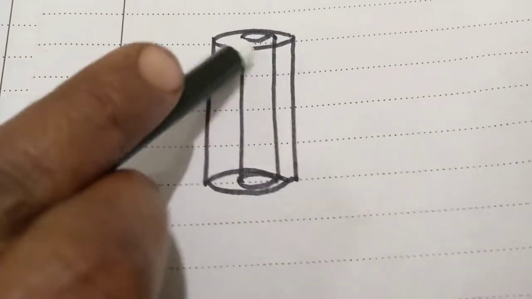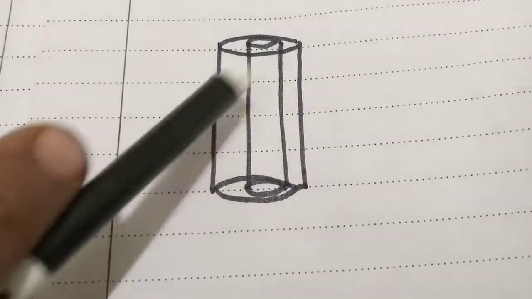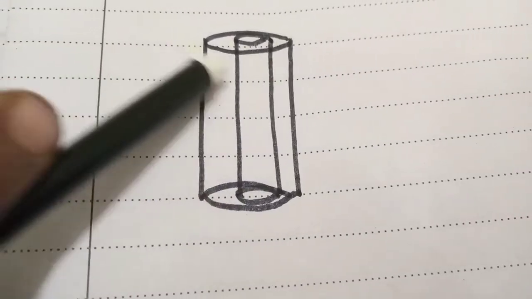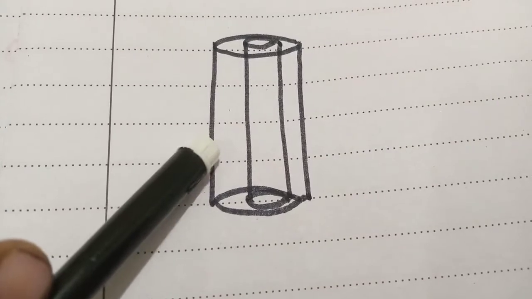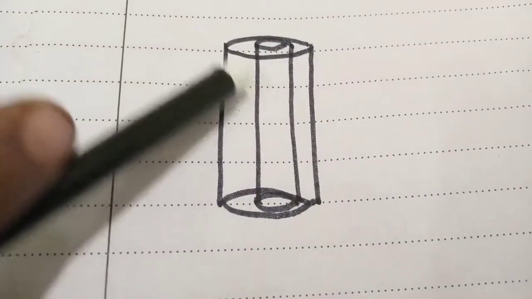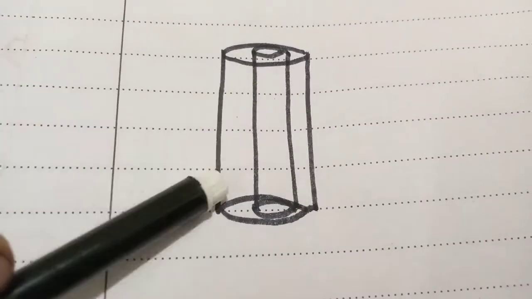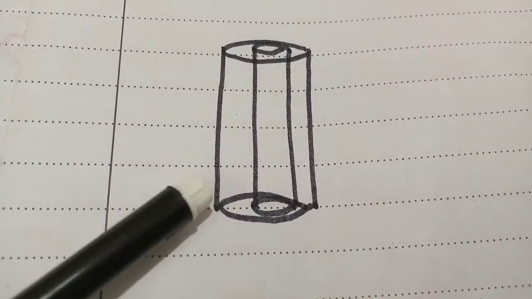Here there is an outer cylinder as well as an inner cylinder. We can use this, for example, for an iron pipe. There is a thickness. This type of cylinder is known as the hollow cylinder.